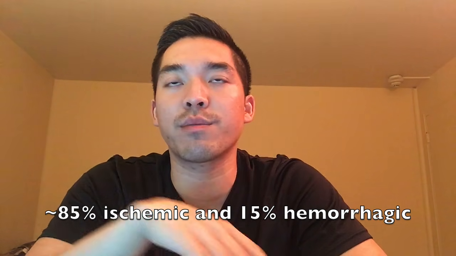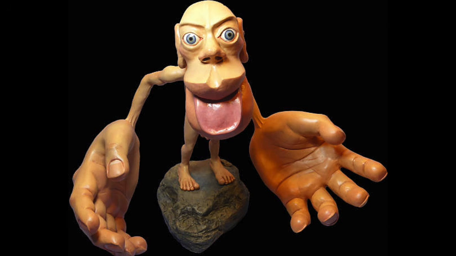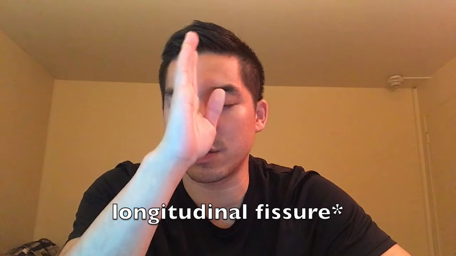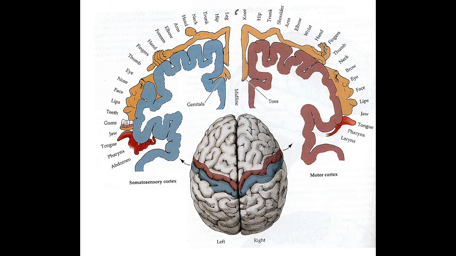And remember that 85% are ischemic and the other 15% are hemorrhagic strokes. The most common place where you'll find a stroke is the MCA. You're going to have to remember the homunculus, which is basically that the middle parts of the brain along the sagittal suture control your lower extremities, and the outer parts will control your upper extremities. So if you have ischemia on the outer parts of the brain, then you're going to have more symptoms of upper limb paralysis and weakness and sensory loss.